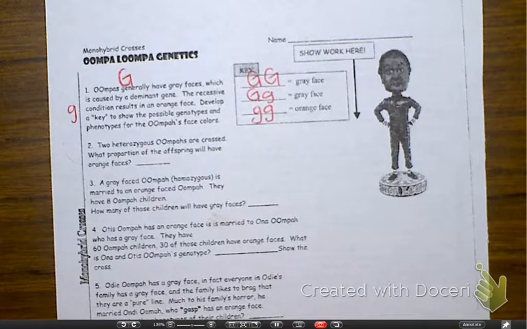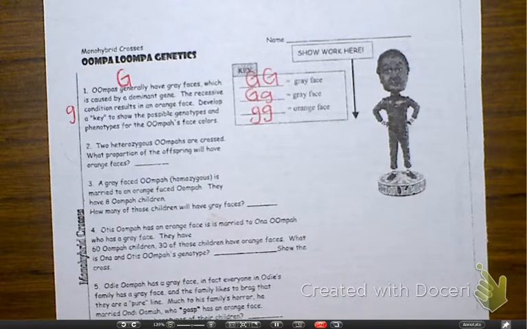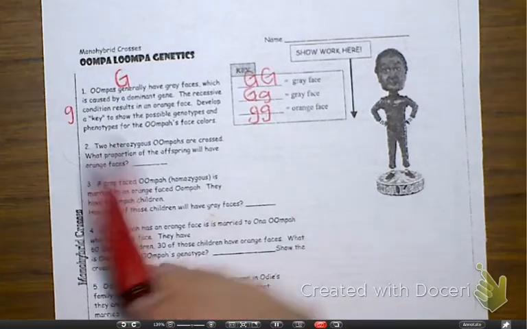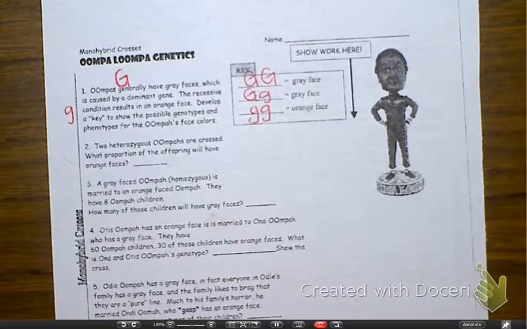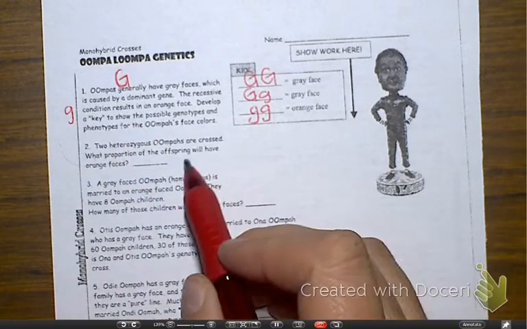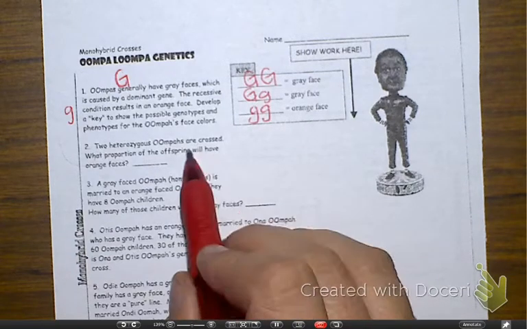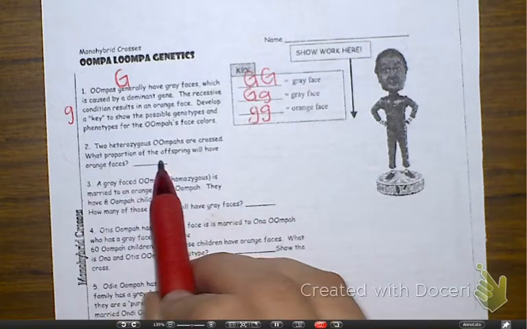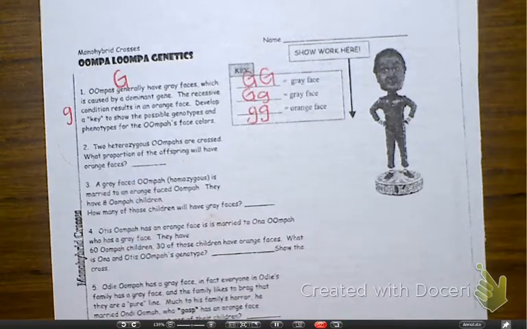So for all of these problems, you guys need to show your work, okay? You need to show your work. If you're not showing me Punnett squares, then you're not really doing the work. So the first one says, two heterozygous Oompas, oh my God, I can't even say this word anymore today, are crossed. What proportion of the offspring will have orange faces?